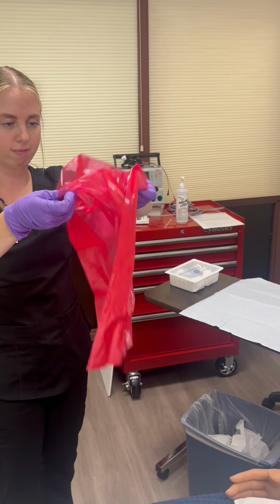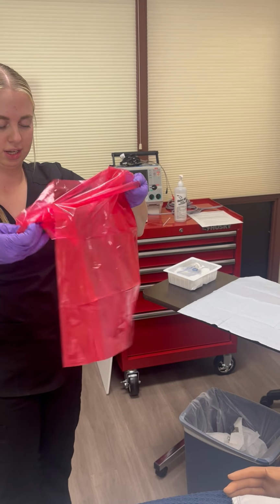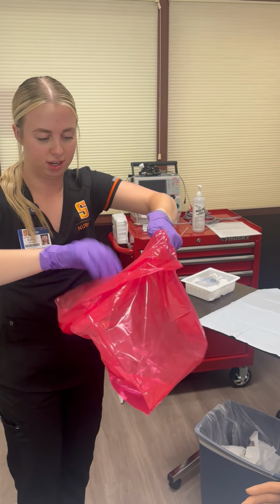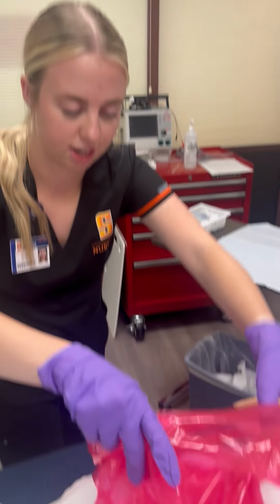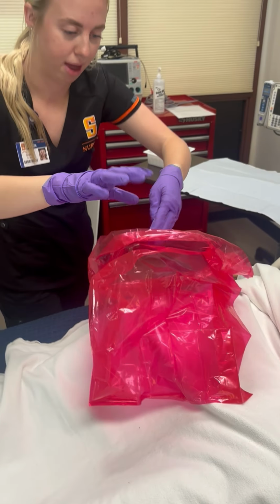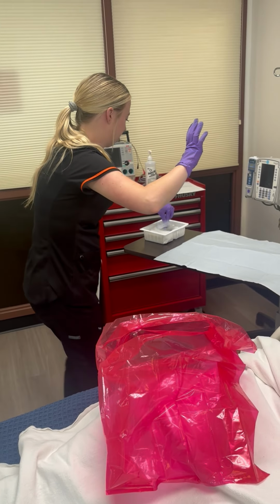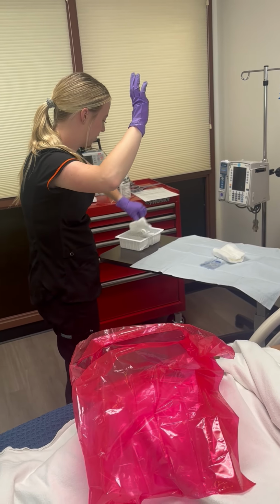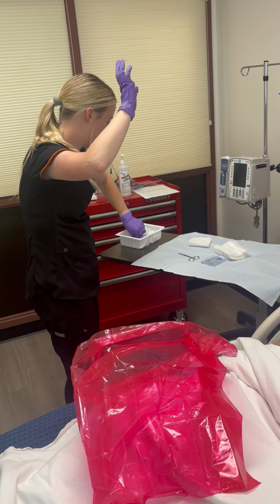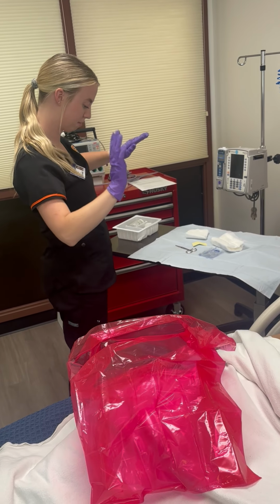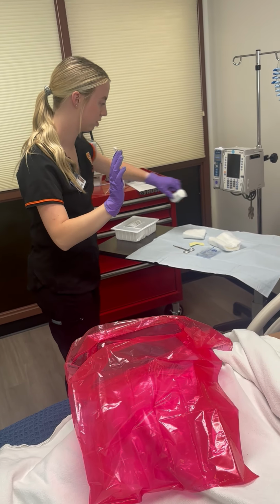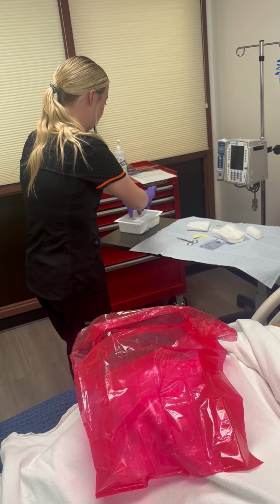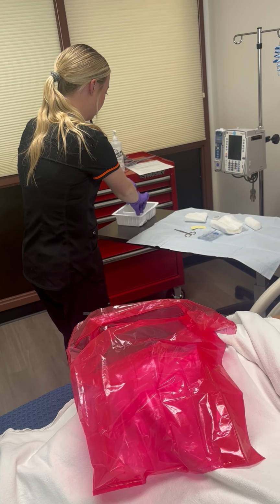keeping my hands above my waist. I'm gonna kind of roll it open and sit it here on the bed. Okay, put this here, set out all my stuff. Okay, keeping my hands above my waist. That was a little high, I apologize. Keep this here. And then now I'm gonna hold this and pull out my fluid.